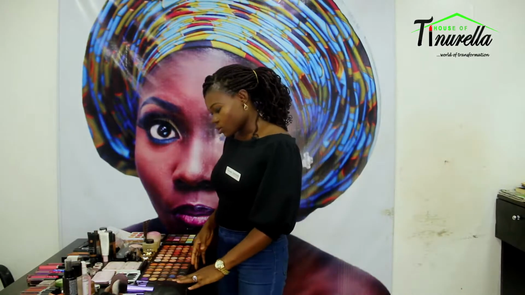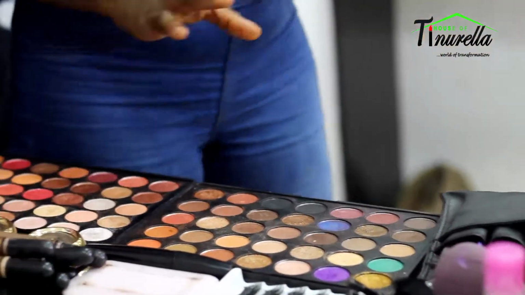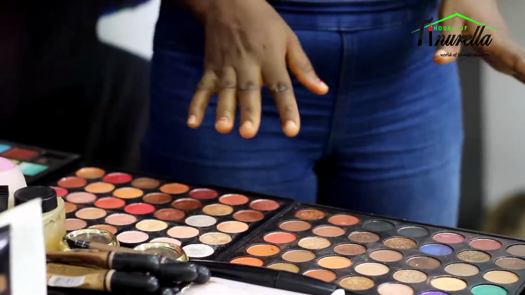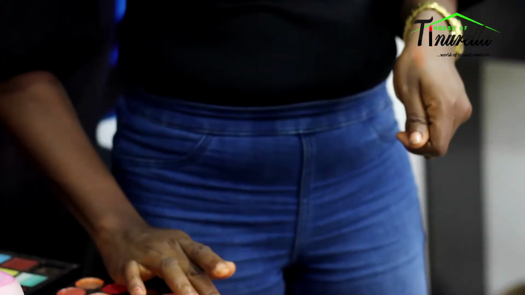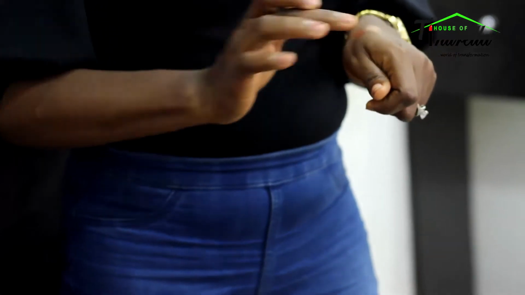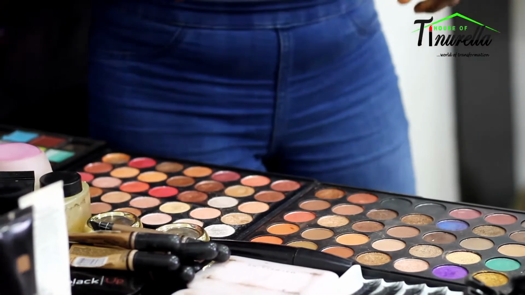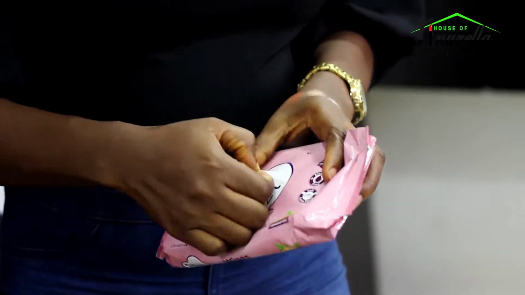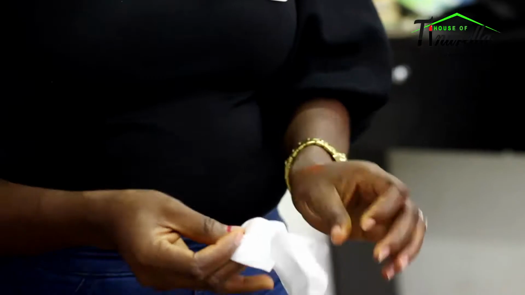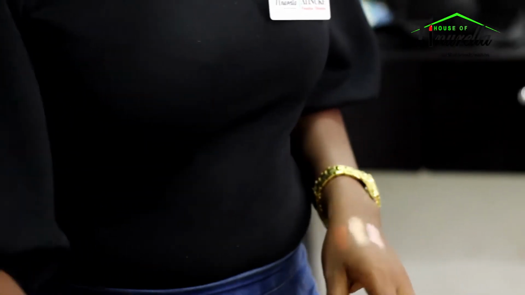So let's move forward to our eyeshadow identification. We have different kinds of eyeshadow for different purposes. So I'm going to start with the shimmery one, the highly pigmented eyeshadow. You can see this one is very shiny. That's how you'll be able to tell that is a shimmery shadow. So this one right here is not meant to be put on the crease or for contouring. It's meant to stay on the eyelid so you don't get your eye messy at all.